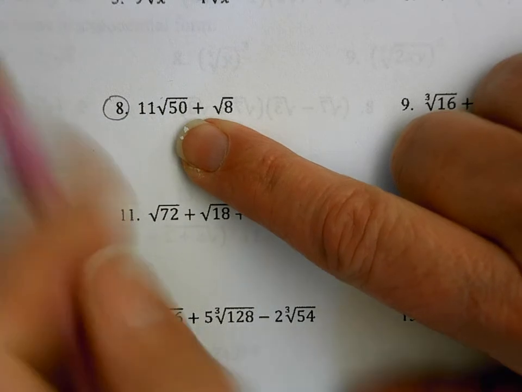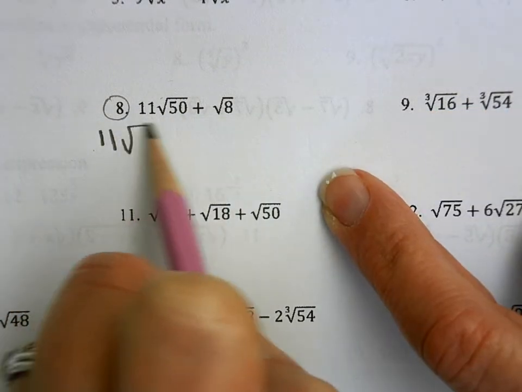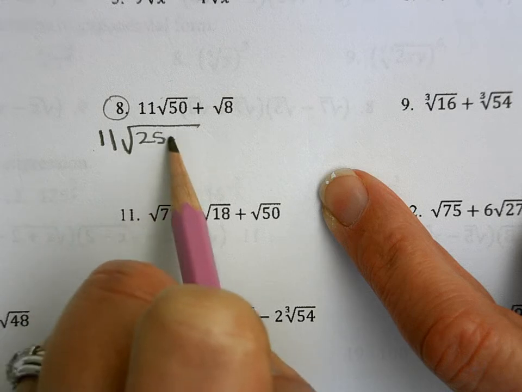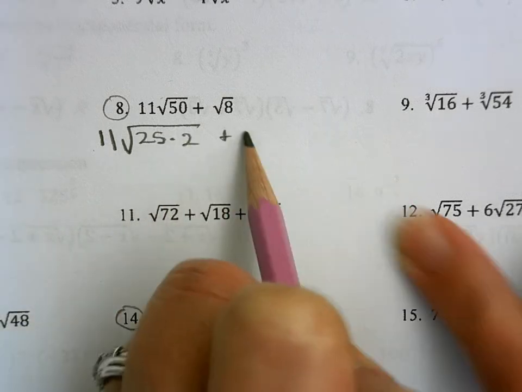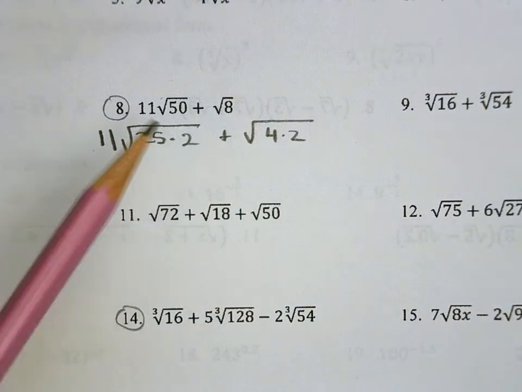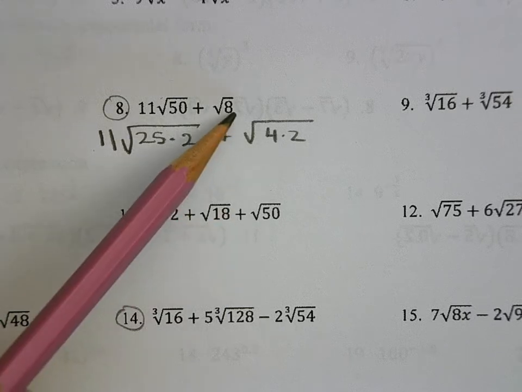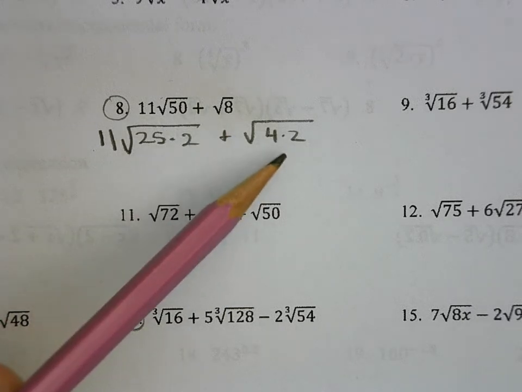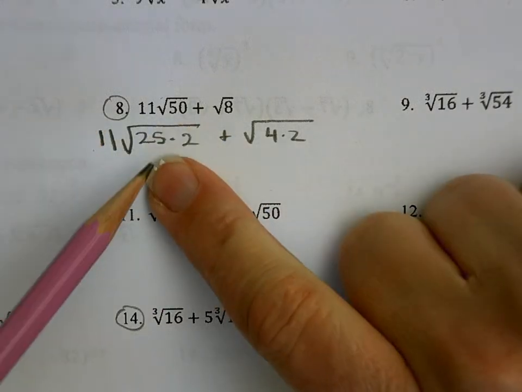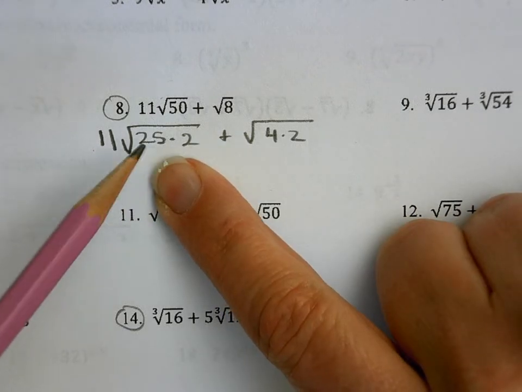So I know that 50 is the same as 25 times 2. And 8 is the same as 4 times 2. So all I'm doing is breaking it up into numbers that multiply to 50, but one of them is a perfect square, and numbers that multiply to 8, where one is a perfect square. So for here, I wouldn't use 5 and 10, because I can't square root 5 or 10.